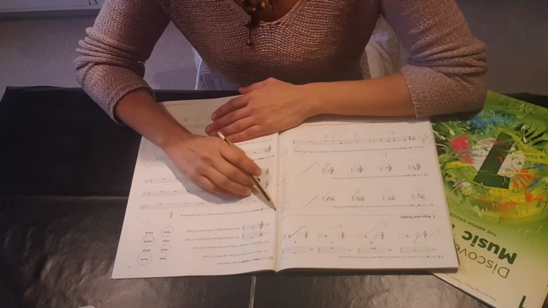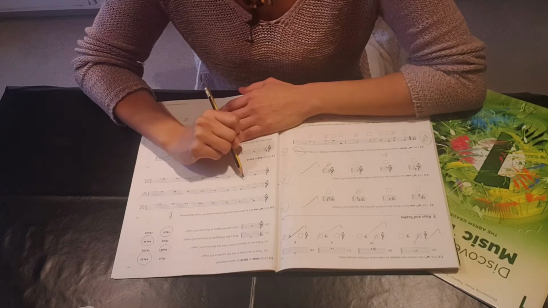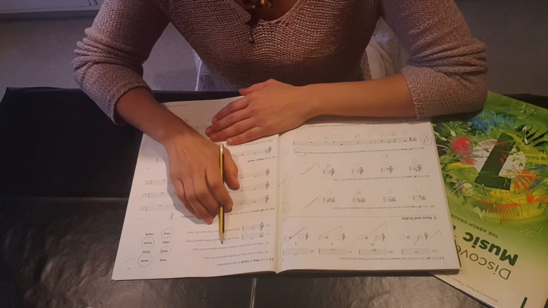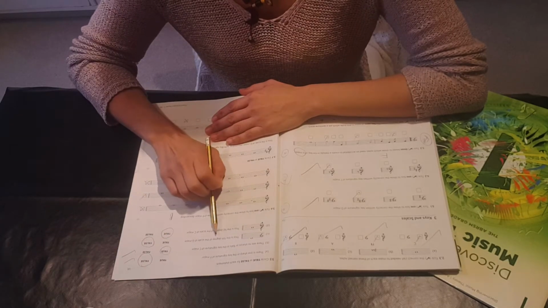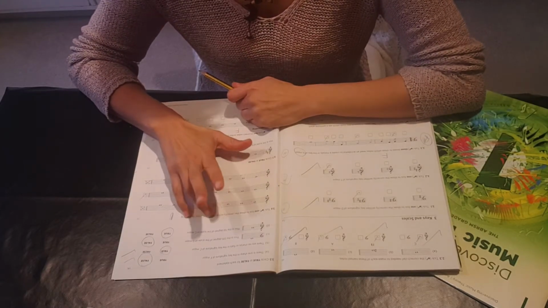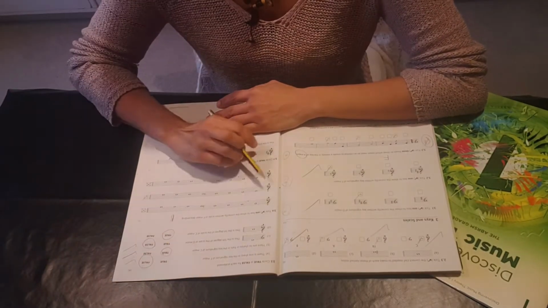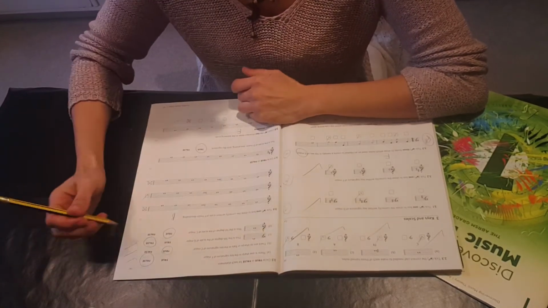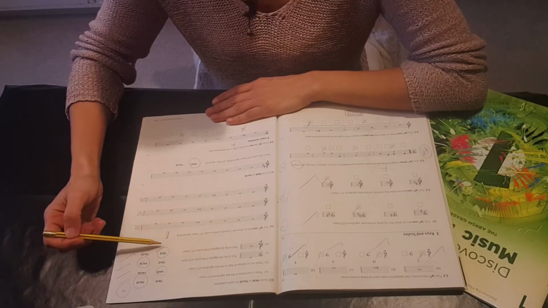Circle true or false for each statement. There is one sharp in the key signature of F major. No, one flat, false. There are no sharps or flats in the key signature of C major, true. This is the 5th degree of the scale of G major. What is the 5th degree of G? G, A, B, C, D. Is this D? No, false. This is the 1st degree of the scale of C. The first degree of C is C. Is this C? Yes. Tick one box to show the correctly written scale of F major descending.